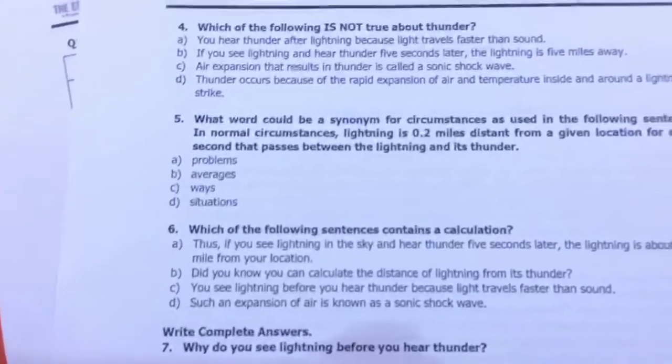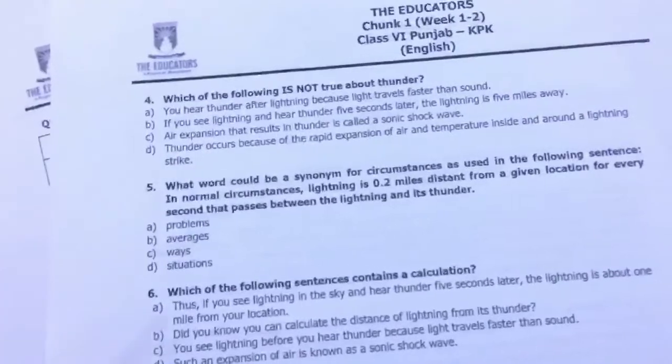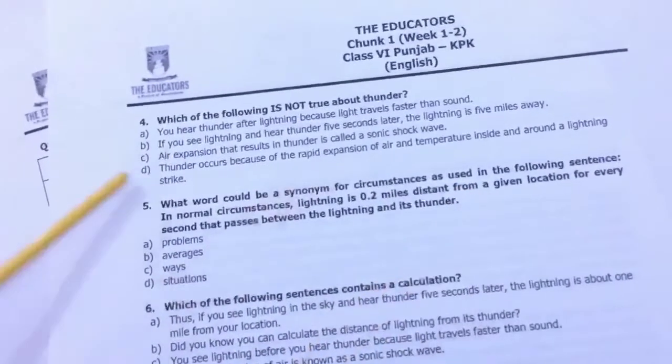Circumstances means situations, right? So in some situations, in normal situations, lightning is 0.2 miles. So you have to encircle the option D.